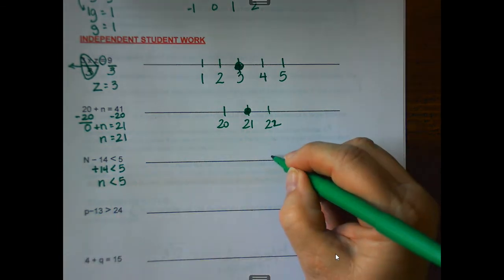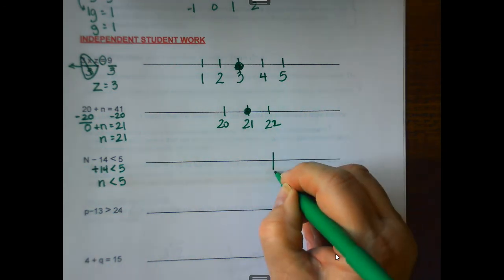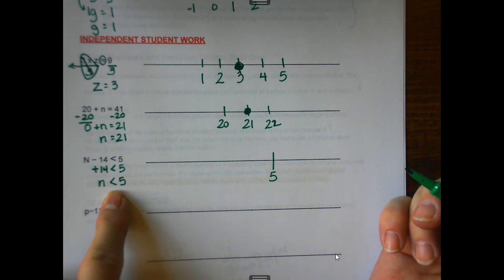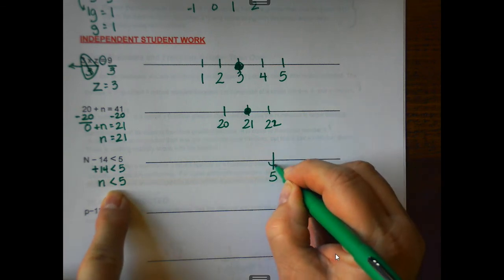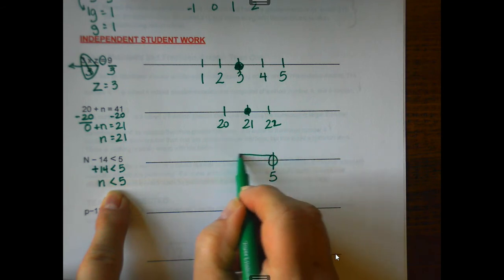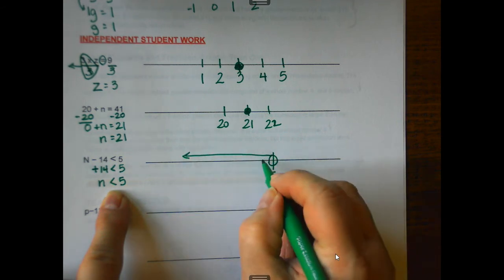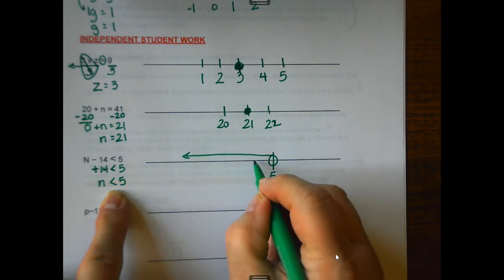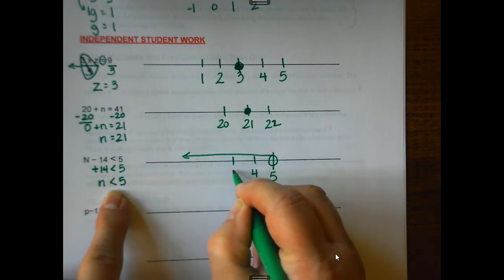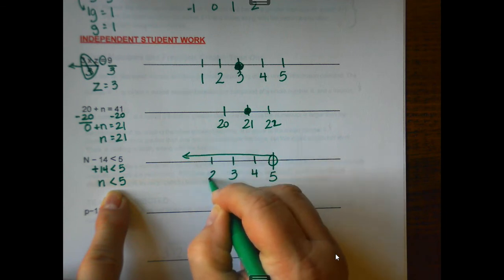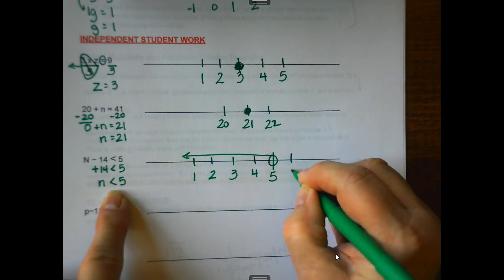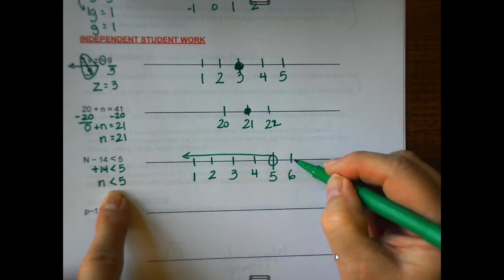Now I'm going to put my number 5 on my number line. And I need to think about this symbol. Less than 5 means it cannot include 5. And less than 5 goes towards 0. And I put the arrow on because it can keep going in that direction. It could be 4. Our answer could be 3, 2, or 1. But it cannot be 6 because 6 is on the other side.